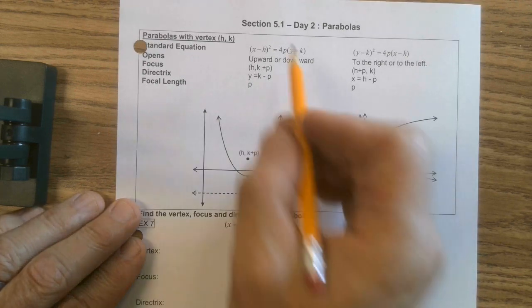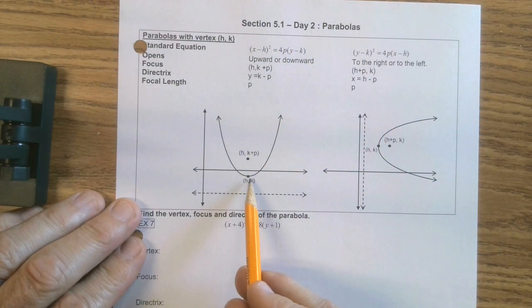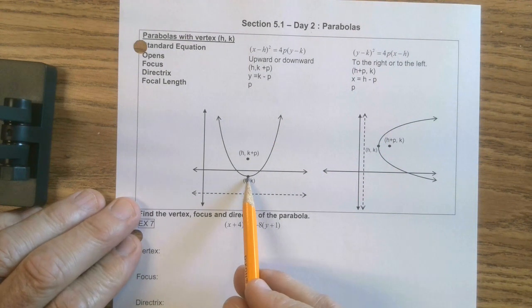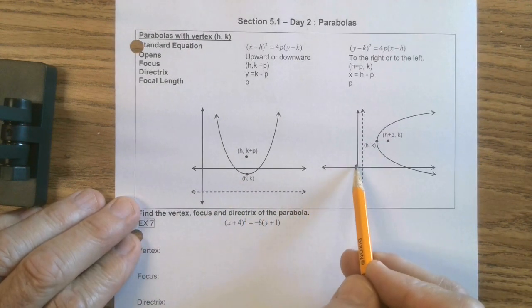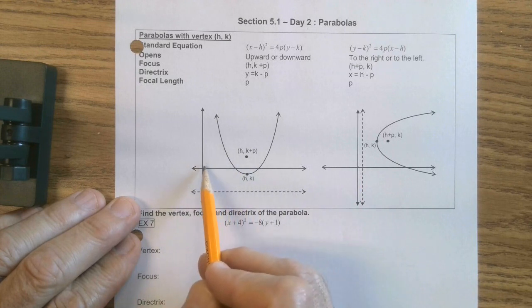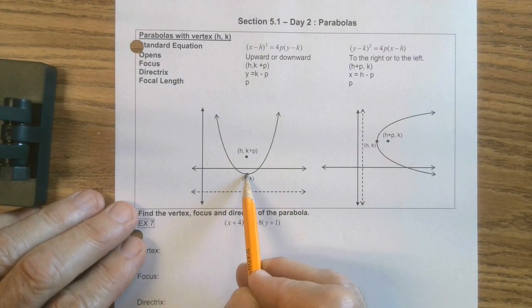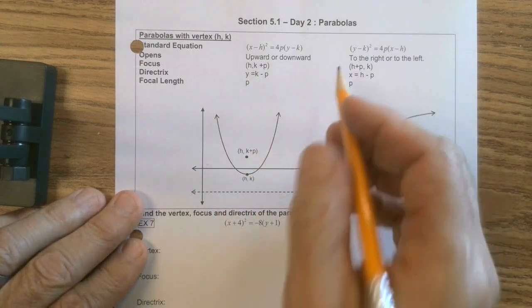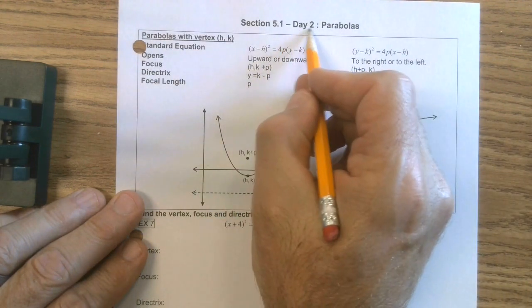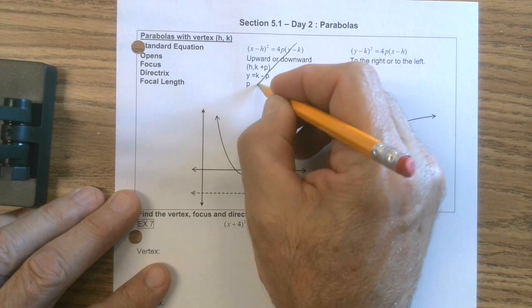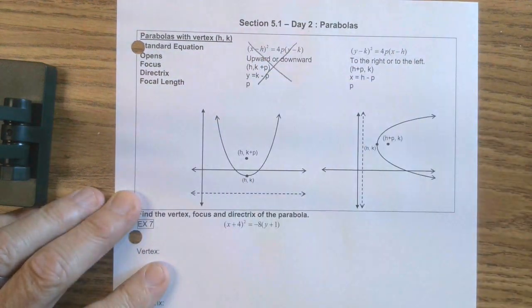Okay, here comes 5-1 day 2. As you can see, the only difference is the vertex is going to get away from the origin. Here's the origin. You can see the vertex has been moved. It's been shifted.